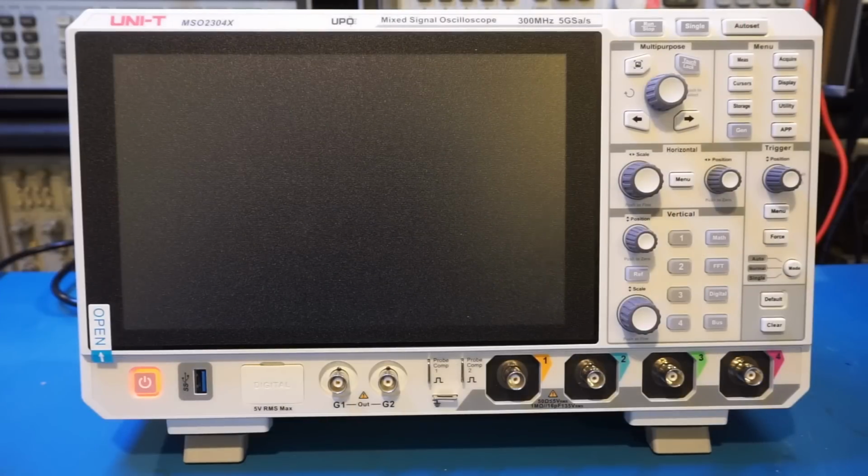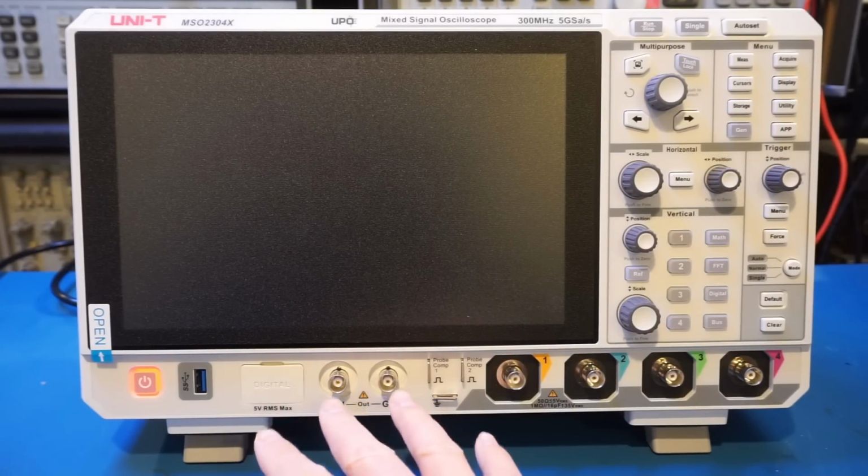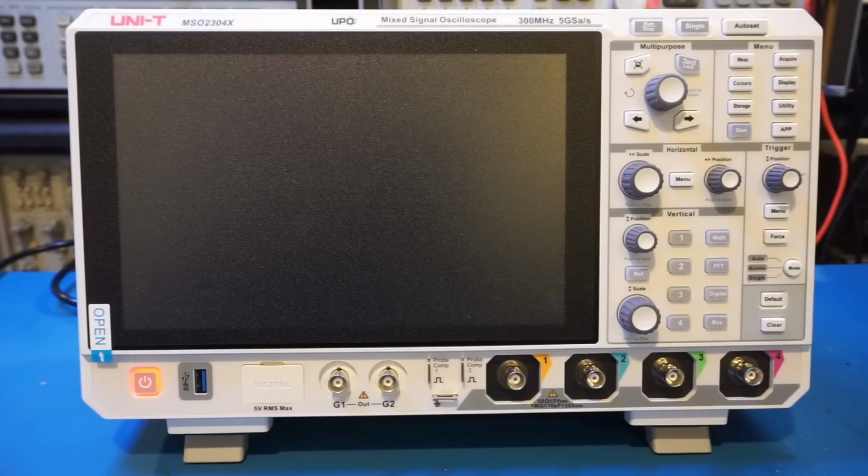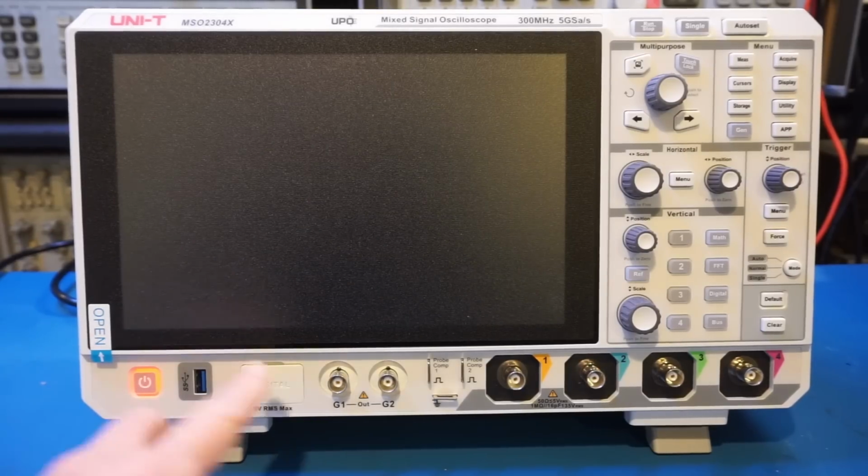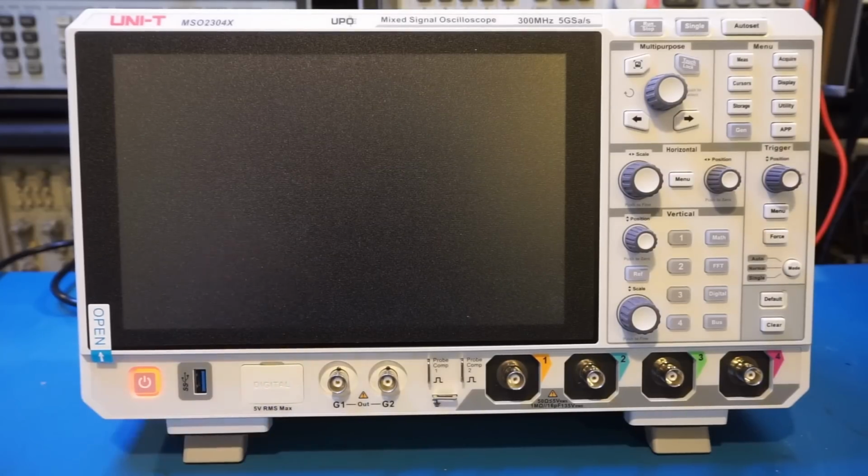The front panel layout is fairly clean and the design is very conventional. Here are the 4 input channels, and these are your standard BNCs. There's no probe interface for power and automatic attenuation detection. Towards the left, we have 2 additional BNCs, and these are for the arbitrary waveform generator outputs. And here we have a socket for the UTM-15 logic pod, which is for the 16 digital input channels.